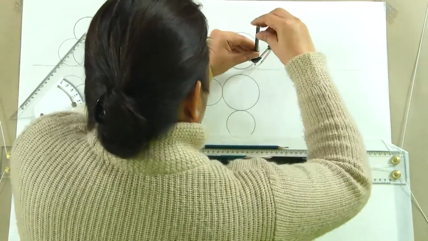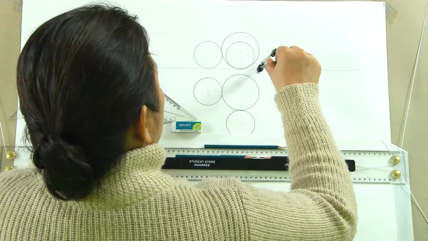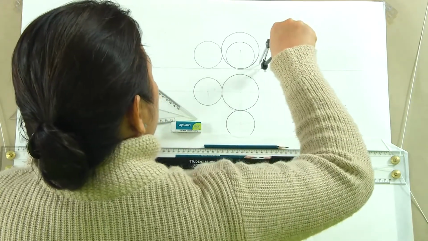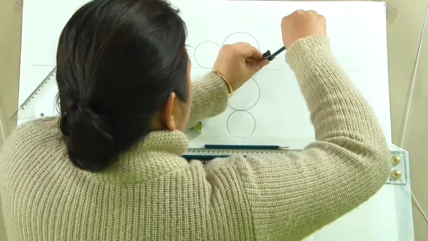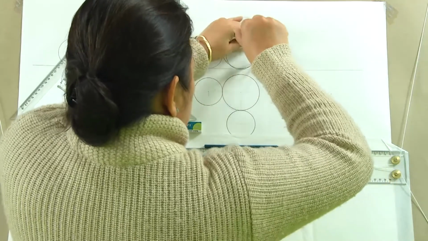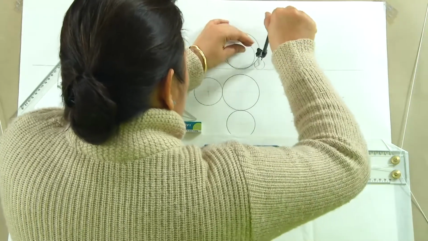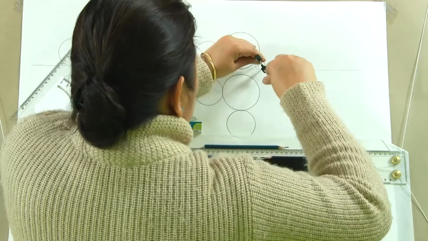And taking a radius of 1 centimeter and this as the center, we will now draw the smaller sphere. So, this is the smaller sphere, a very small sphere which we will be seeing in the elevation as this.